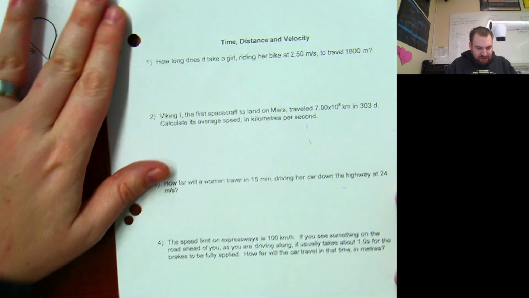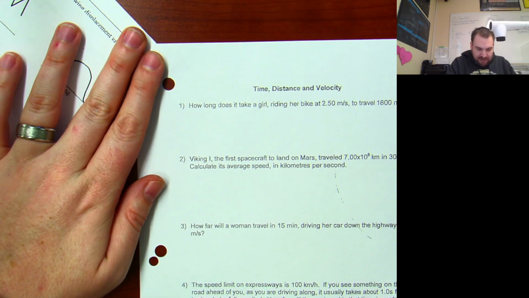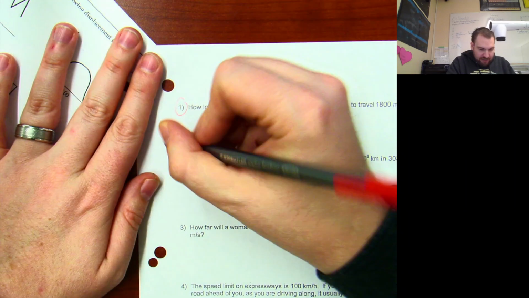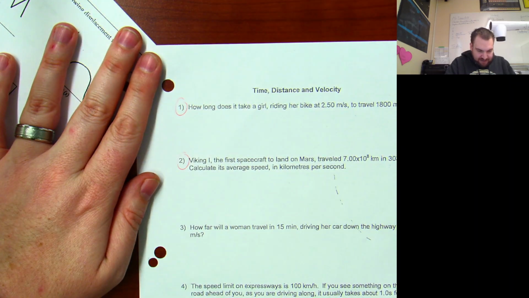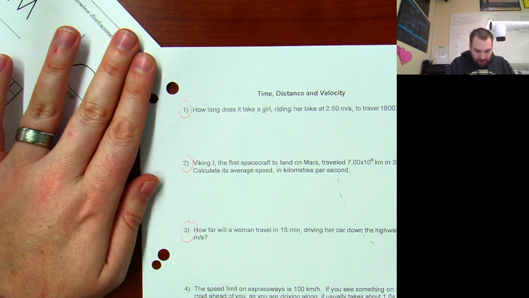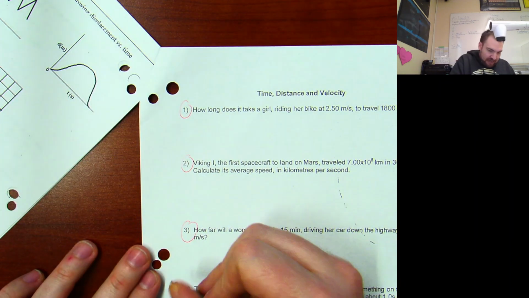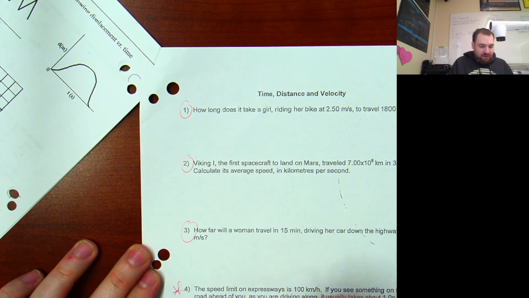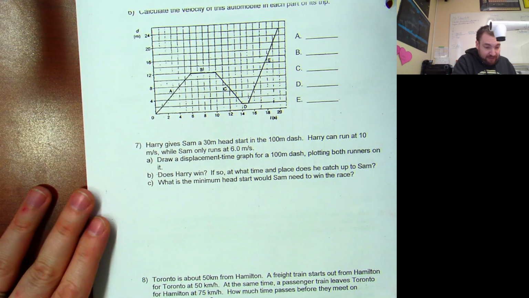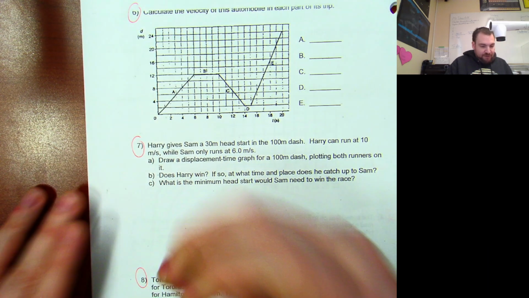On the front, actually, I won't make you do all of these. I do want you to do practice one. Here's a how long, here is a how fast, and 3 is a how far. 4 and 5 are optional. You don't have to do those if you don't want to, but extra practice is never a bad thing. 6 and 7 and 8, though, I do want you to do. So just 4 and 5 are optional. And then you've got some other stuff to take a look at here.